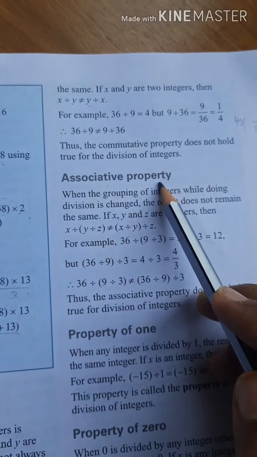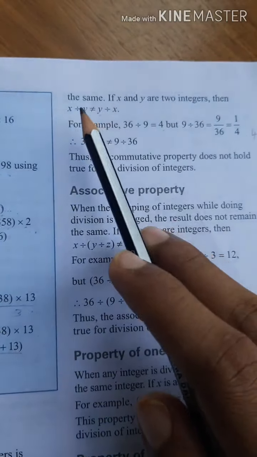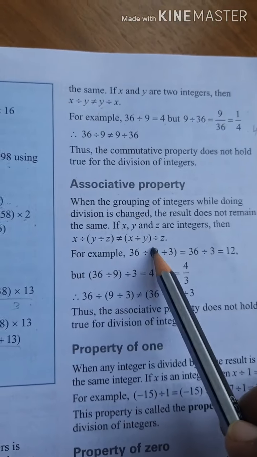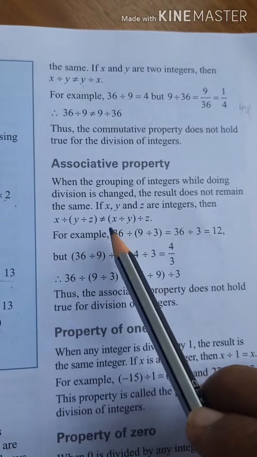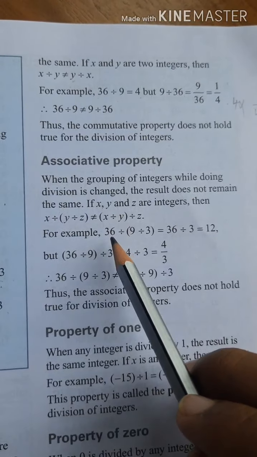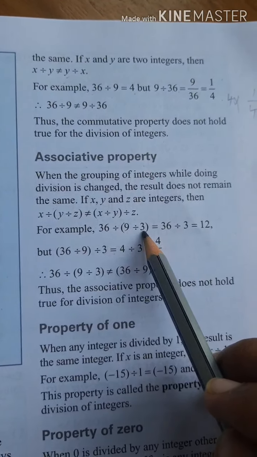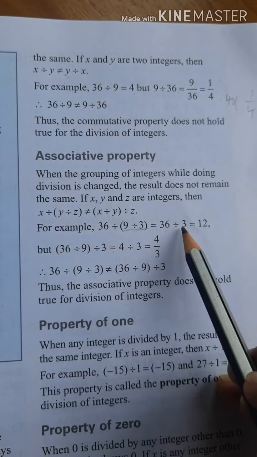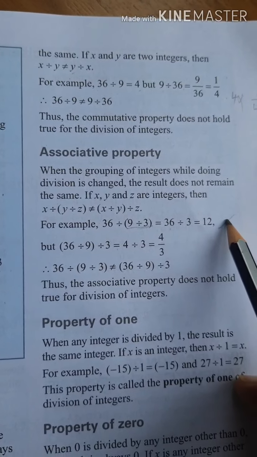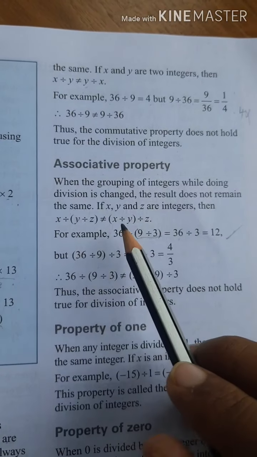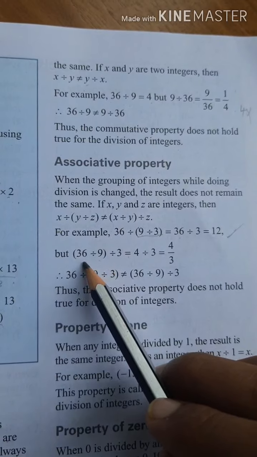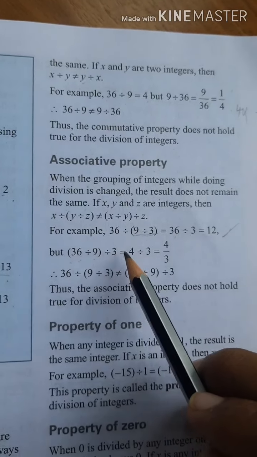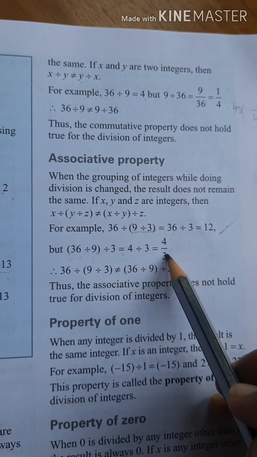Take the associative property. Just think, for two integers itself it is not holding. If I take more than two, it won't hold. An example is also given. So 36 divided by 9 divided by 3. First you do inside the bracket. 9 divided by 3 is 3. 36 divided by 3 is 12. Okay, this is the left hand side. Come to the right hand side. First you divide 36 and 9. So 36 divided by 9 is 4. Now 4 divided by 3. So 4 by 3.